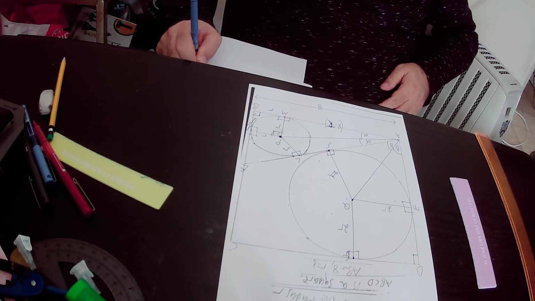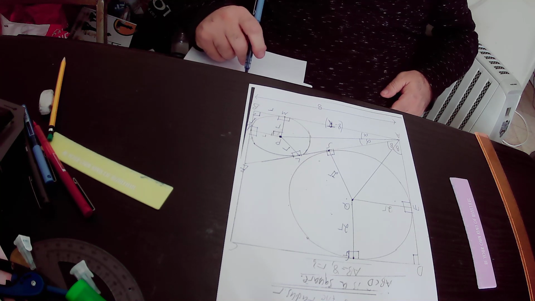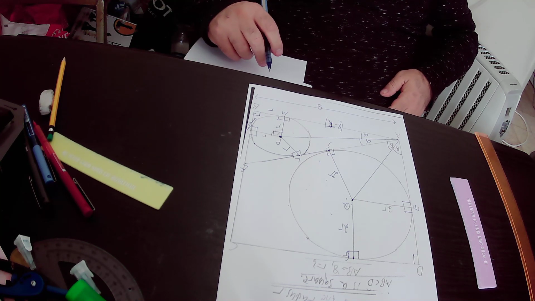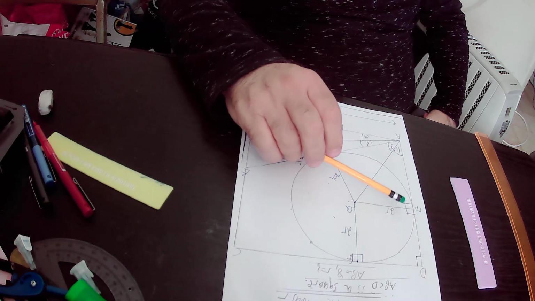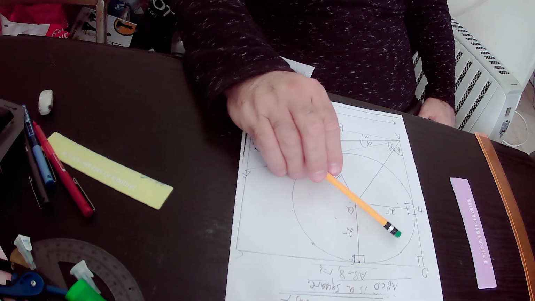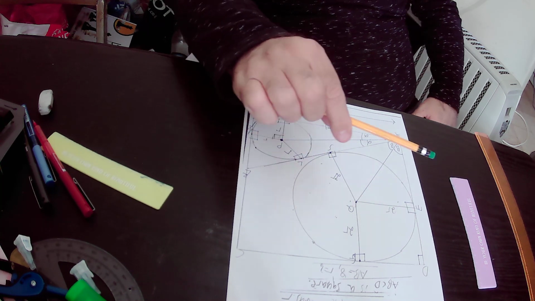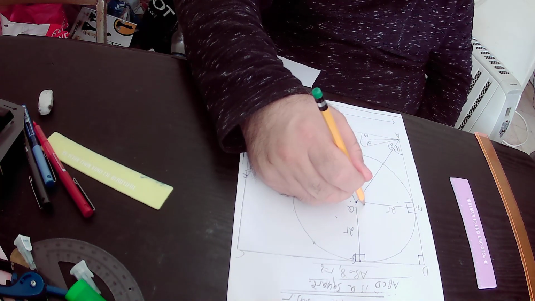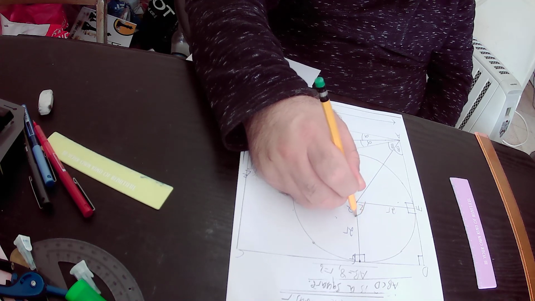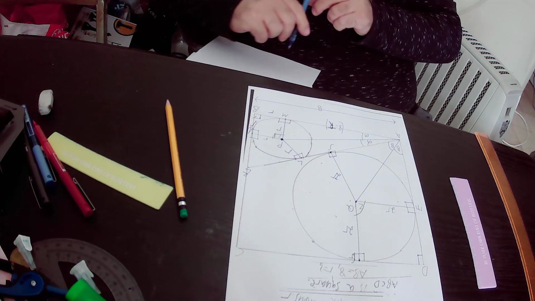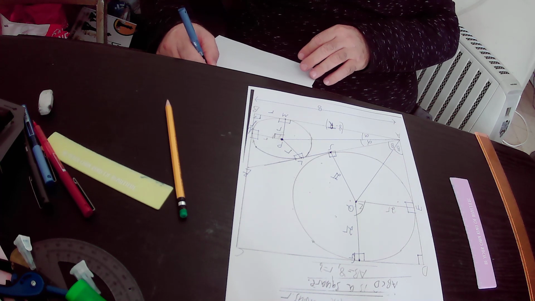And we know that the sum of the angles in any quadrilateral equals 360 degrees. So actually the sum of these 3 angles, that is 270 degrees, plus the size of this angle that we will define as angle Z, must be equal to 360 degrees according to the rule that I mentioned.